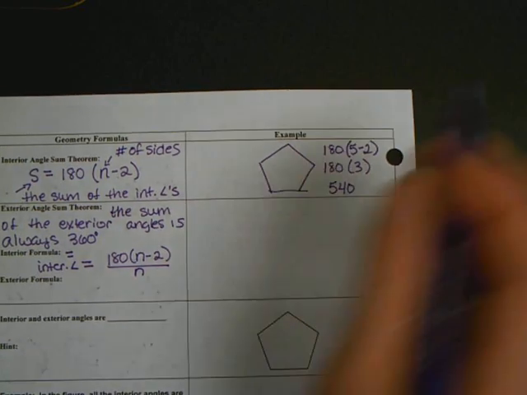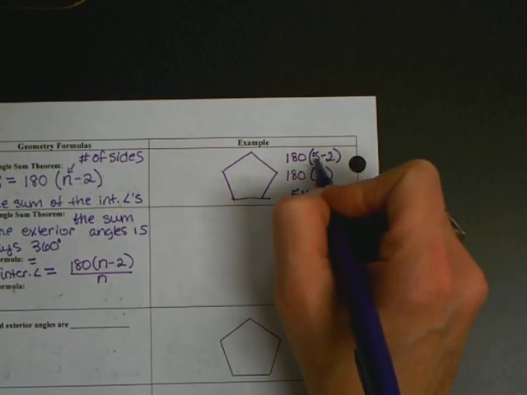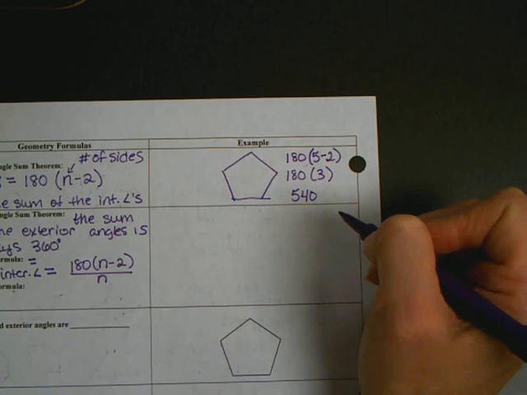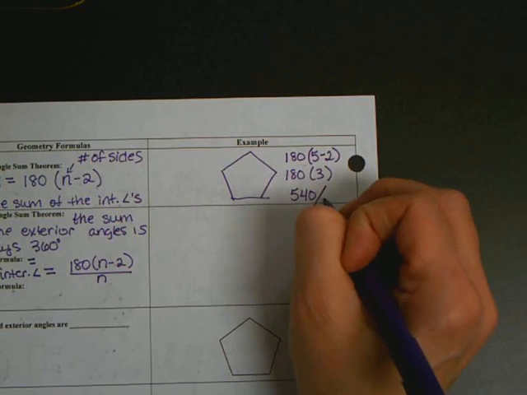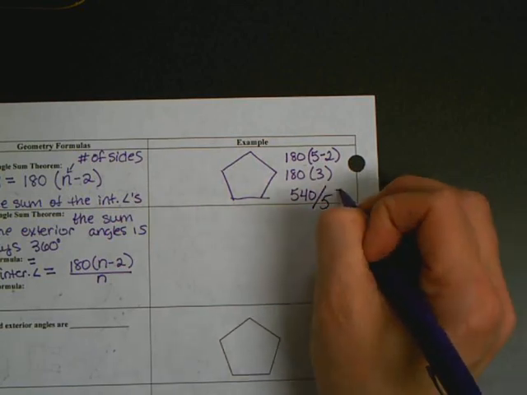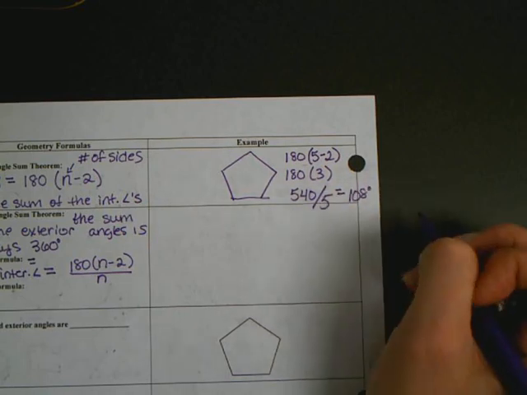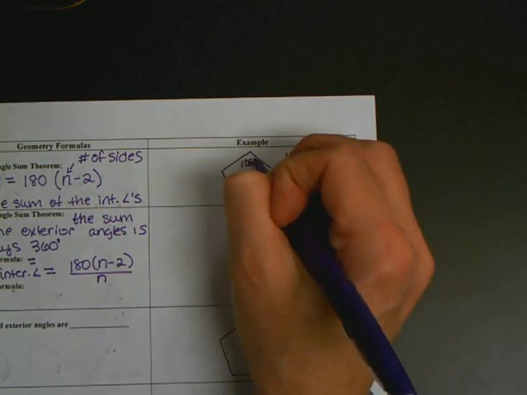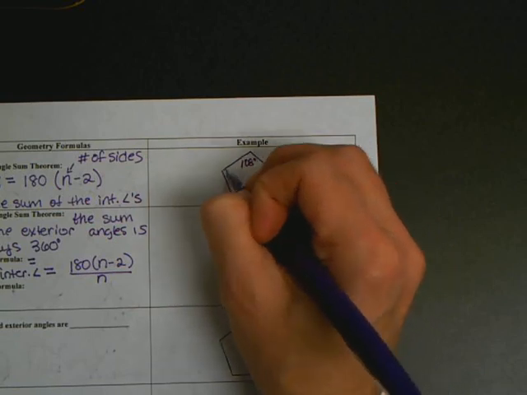Alright, so notice this top part is nothing more than finding the total degrees, the sum of the interior angles of a polygon. The last step I need to do here is I have that total, but I need to divide by how many sides there are. If I take 540 and divide it by 5, I'm going to get 108 degrees. So every angle is 108 degrees, and they are all the same.